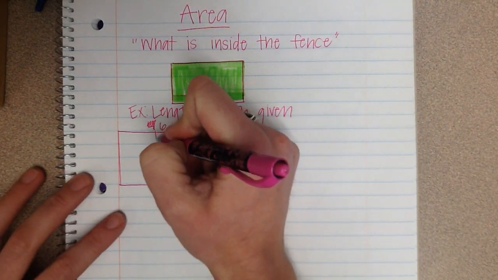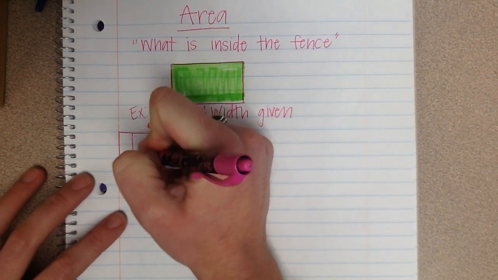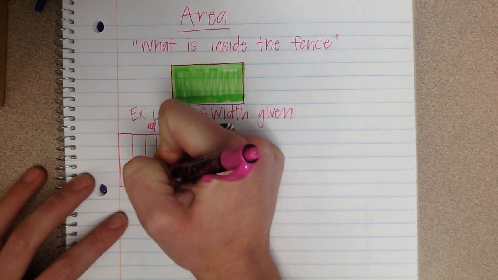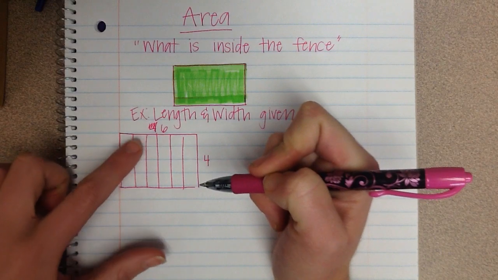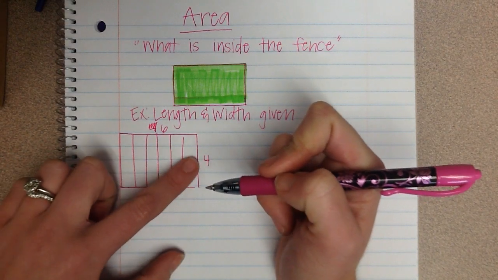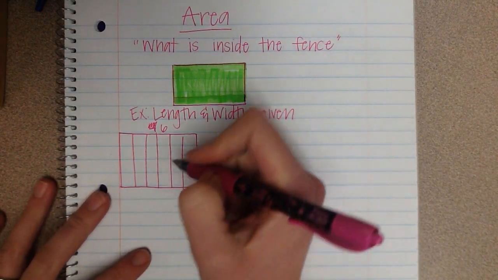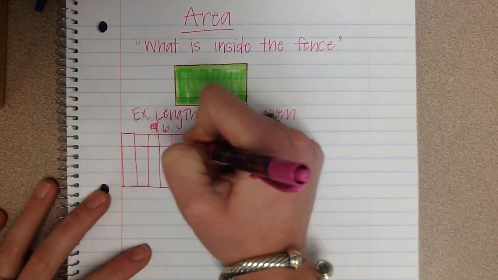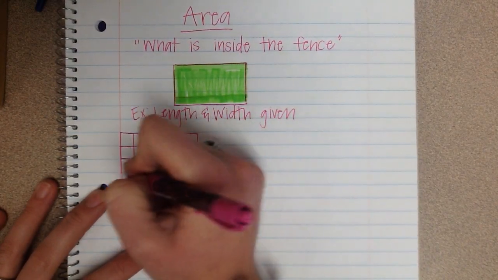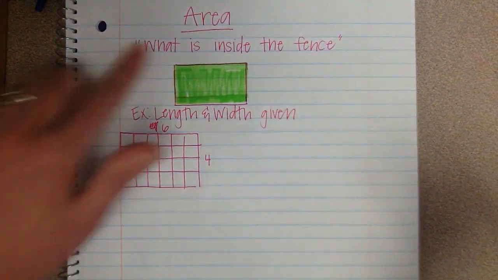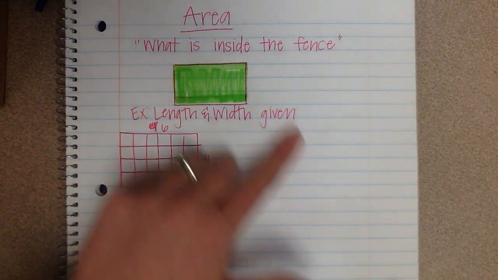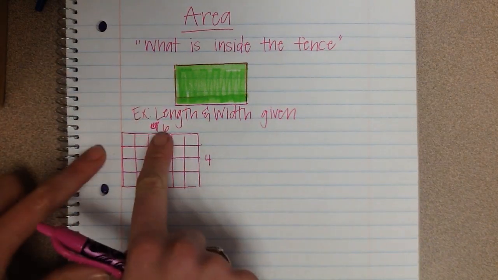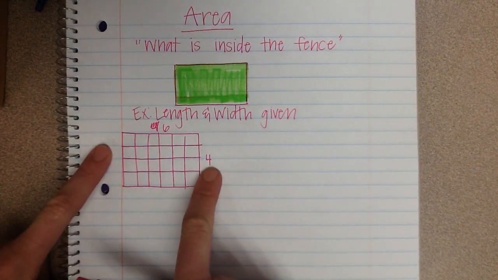is, if you want to, you can split this into 6, sorry. 1, 2, 3, 4, 5, 6. And then this, I split it into 4. So all we're doing is we're finding how many boxes are inside. Okay, so if this is a fence, the fence is 6, and then 4.